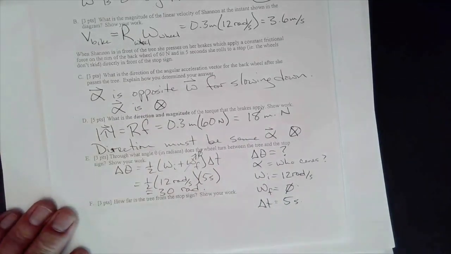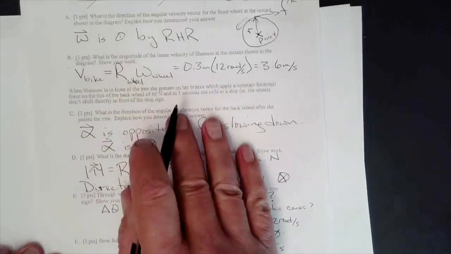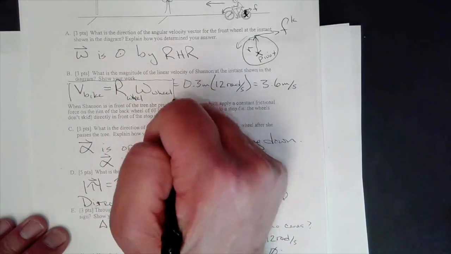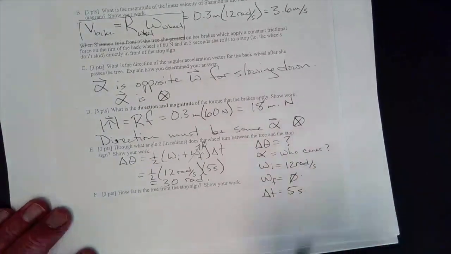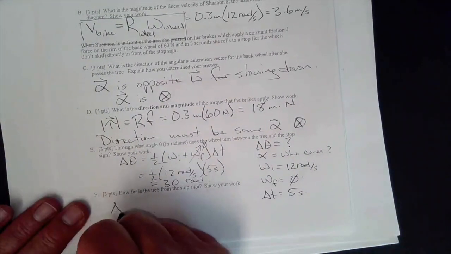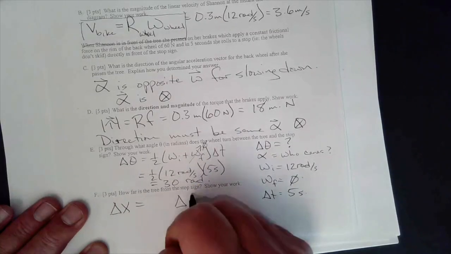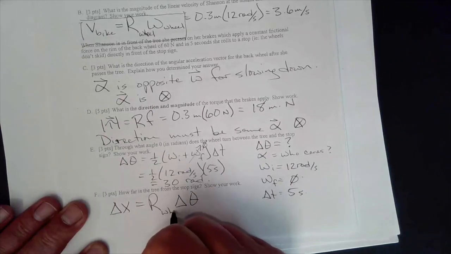And how far is the tree from the stop sign? Again, we can use the rolling condition. We've used the rolling condition in this form, comparing the linear velocity to the angular velocity. We also have a relationship between the linear displacement, it's proportional to the angular displacement, again with the proportionality constant being the radius of the wheel.